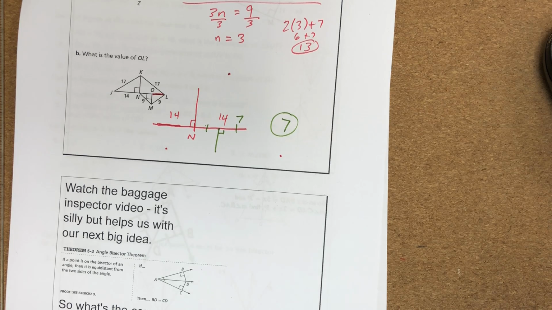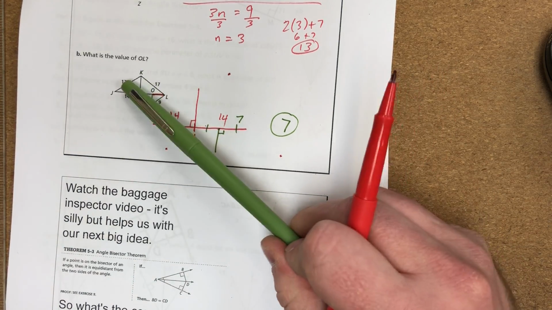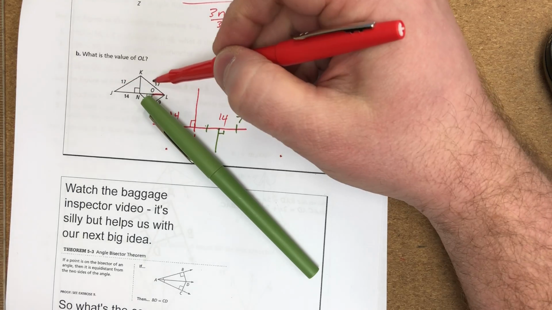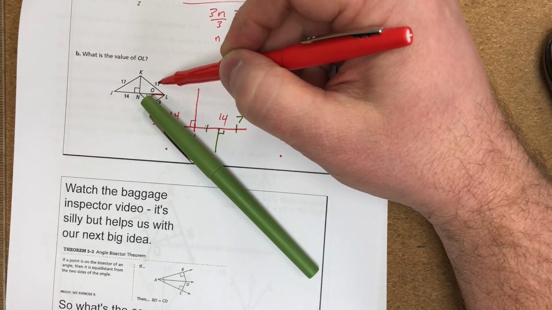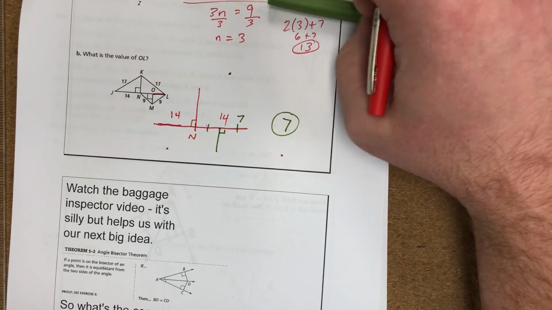So a lot of seemingly extra information, but that is just to show us that we have a bunch of perpendicular bisectors. Everything is actually cut in half, and we're good. If this had been like 17 and 15 or 17 and a different number, then we wouldn't be able to actually finish this problem like that. We'd have to do something else.